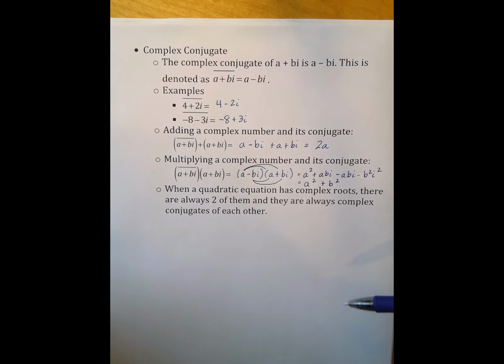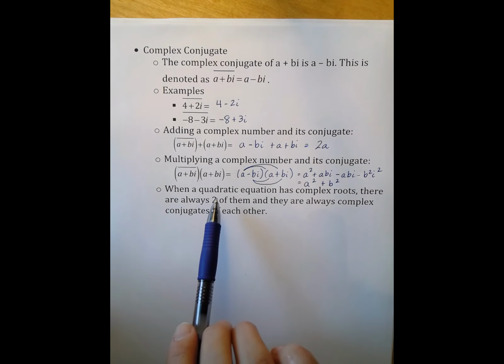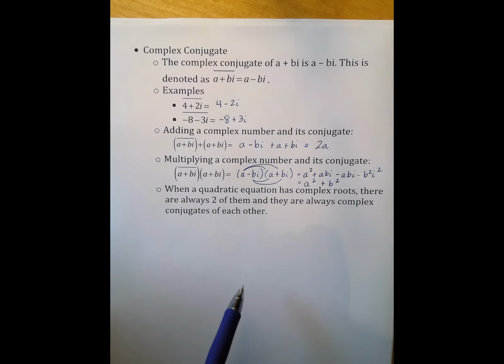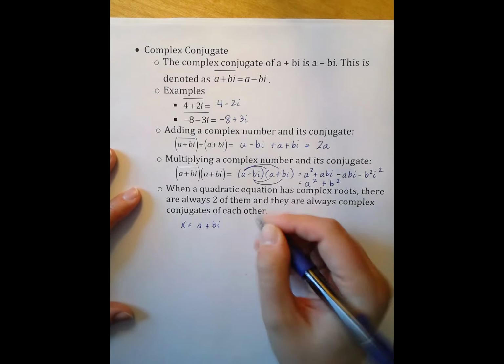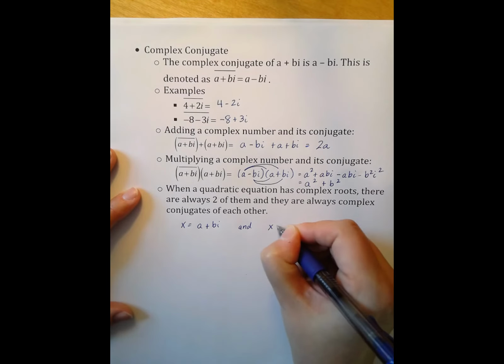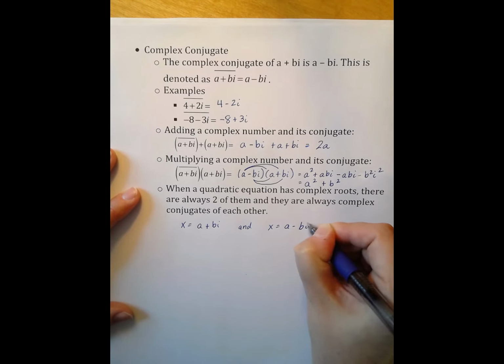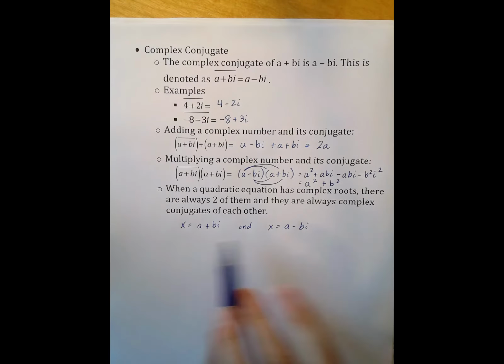The last thing I want to say about complex conjugates is that when I have a quadratic equation that has complex roots, they always come in twos. And they always come as the complex number and its conjugate. So quadratic formulas with complex roots always come in the pattern of x equaling a plus bi and x equaling a minus bi. Complex roots are always going to come in this pattern.